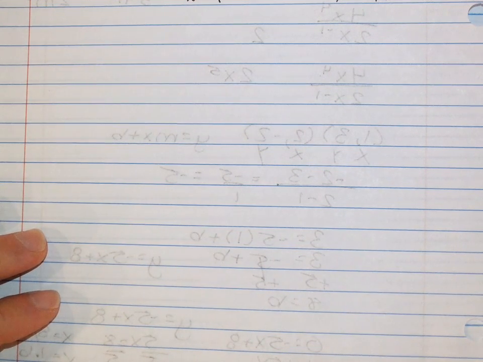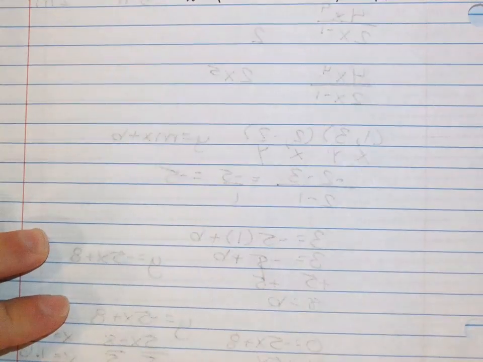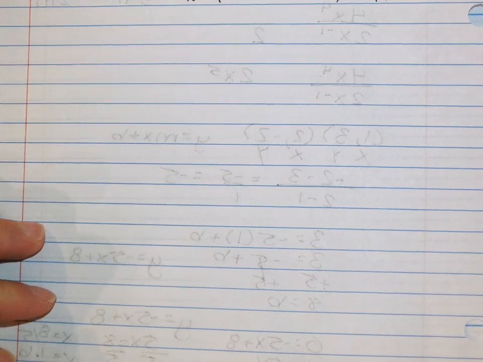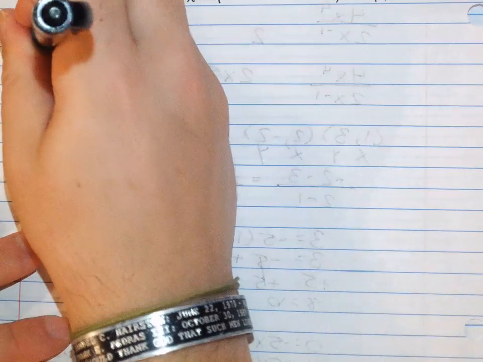The greater of two consecutive numbers is 11 more than half the lesser. Determine the lesser. Okay, so two consecutive numbers. When I see problems like this, the first thing I think of is just two consecutive numbers, like 1 and 2.